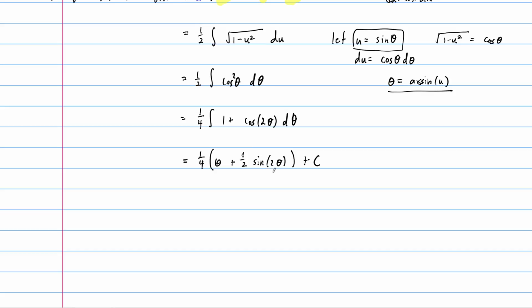But what about sine of 2 theta? Well, now we need to use another trig identity. Sine of 2 theta is equal to 2 sine of theta cosine of theta, the product, right? So that's a double angle formula. And when we plug this in, that 2 and that 1/2 are going to cancel. So we have now 1/4 of arcsine of u.